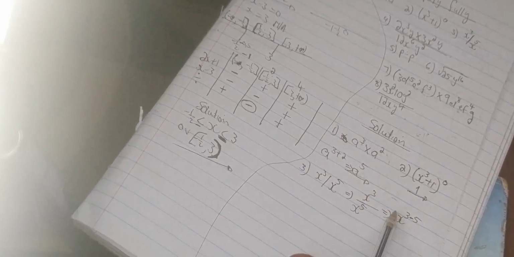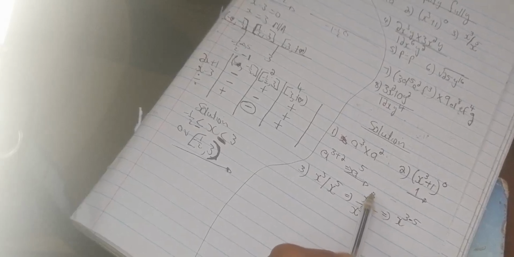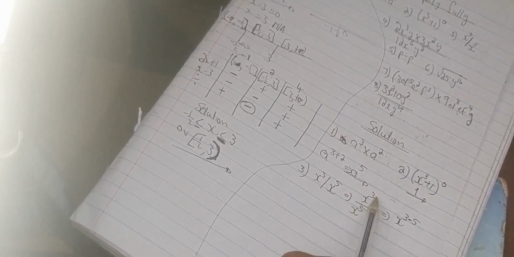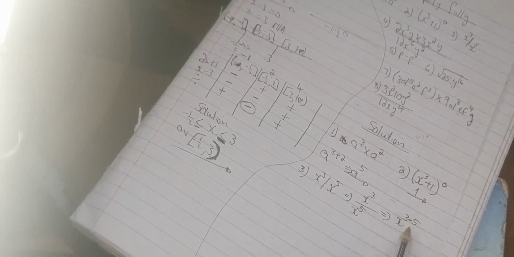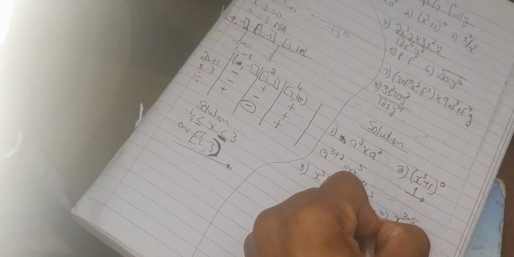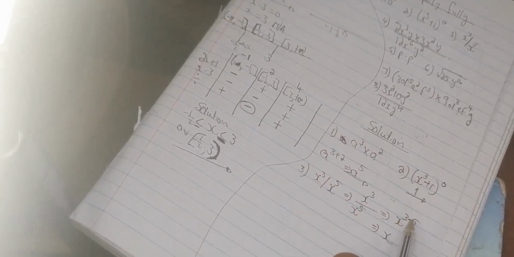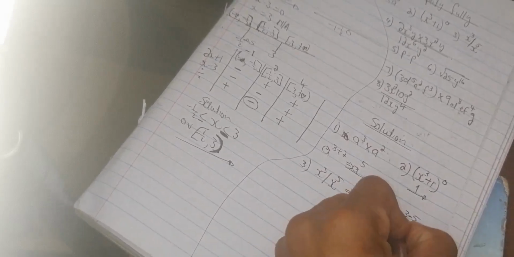You write only one base. You leave the exponent of whatever that is on top, the numerator. When this goes on top, it becomes negative. If it was negative, it would have been positive. So you're changing the sign of the exponent. Very good. And then I just apply the laws of algebra. 3 minus 5 is minus 2.